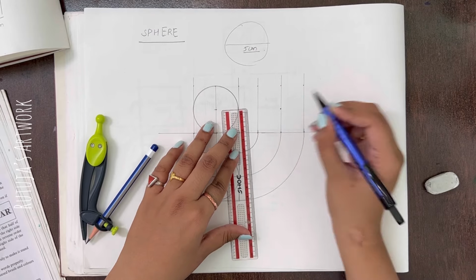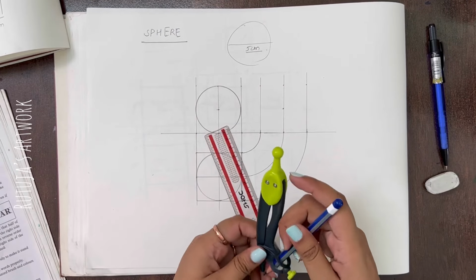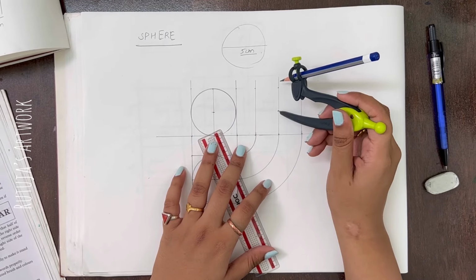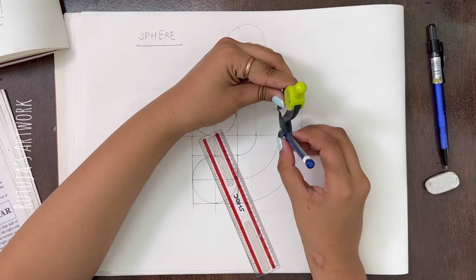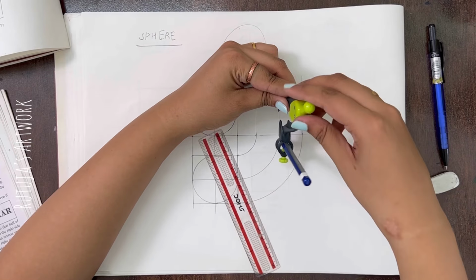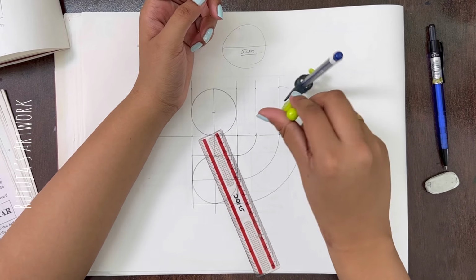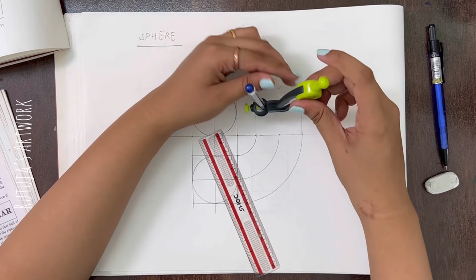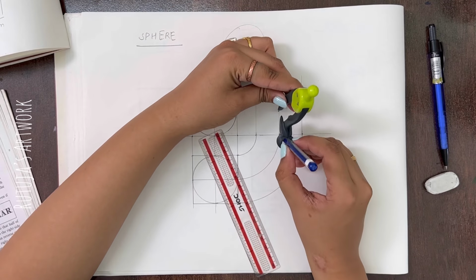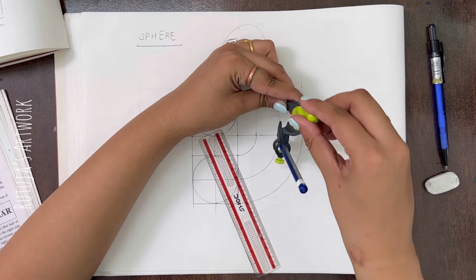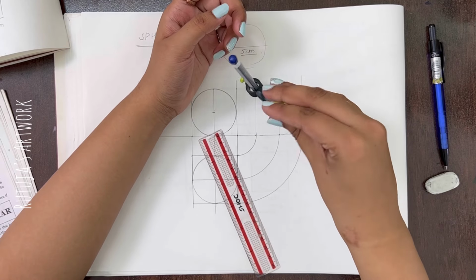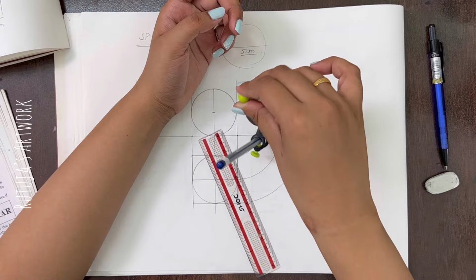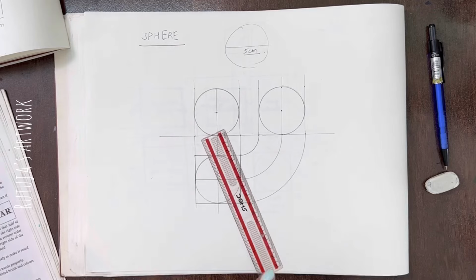Mark it with the rounder or the scale. Like this.